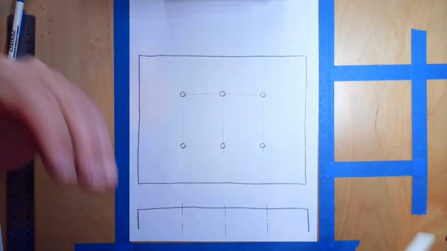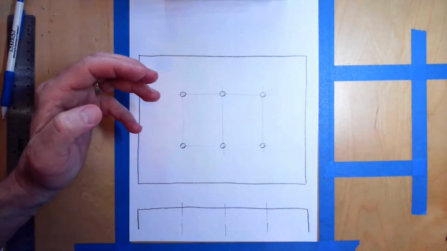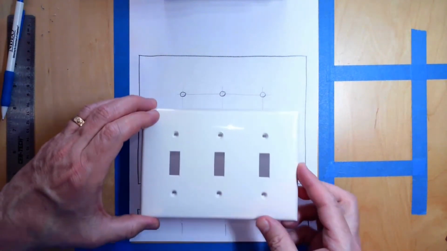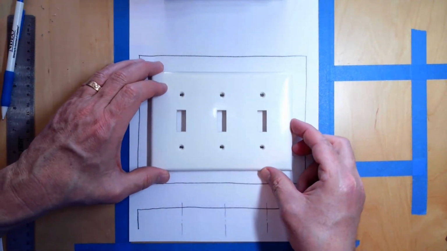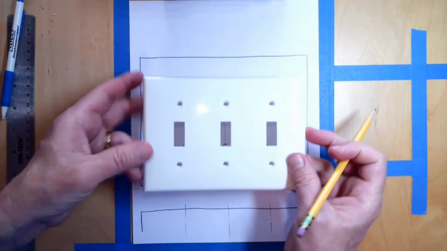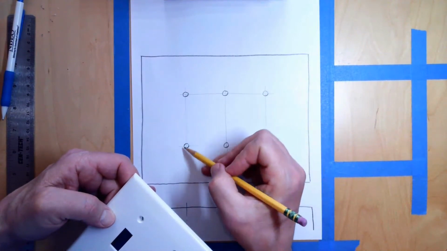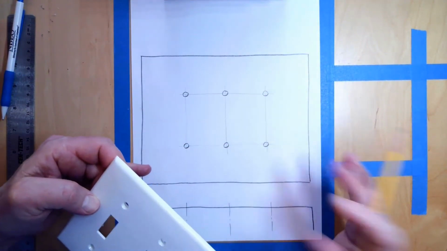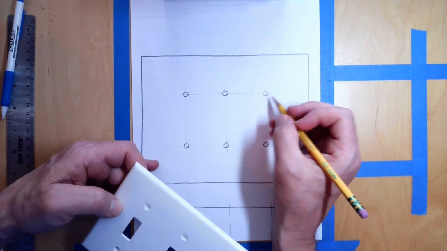Now, I'm the designer, so I know what I need and what I'm looking for here. What is absolutely critical with the box that I'm designing is that the position of the 6 holes is as precise as I can get it.